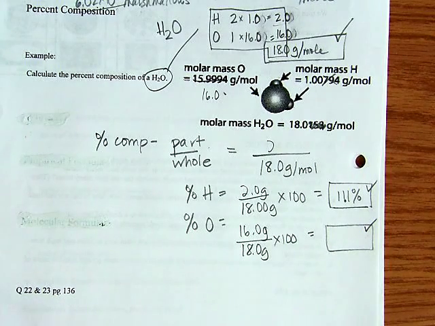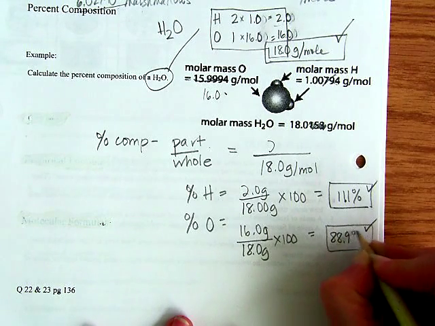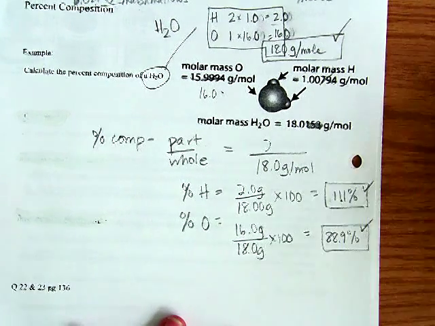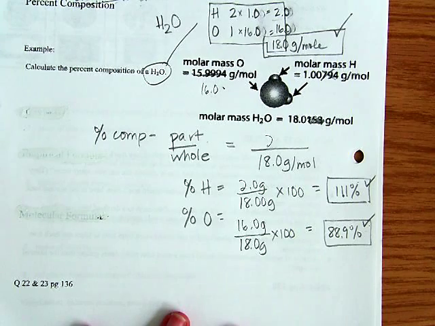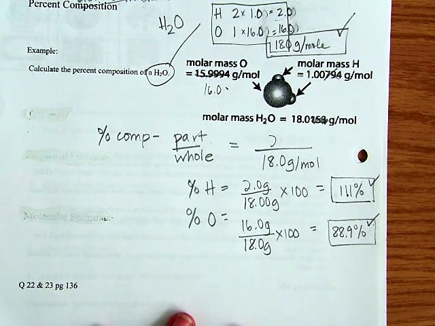16 divided by 18 times 100 is 88.9. Sometimes with rounding, it does not add up to 100, but in this case, it does. And that is the percent. You can stop now and go to your homework.